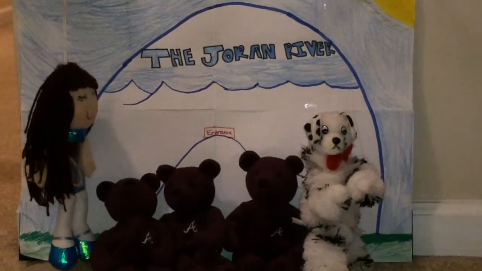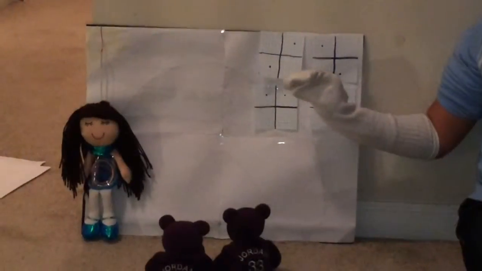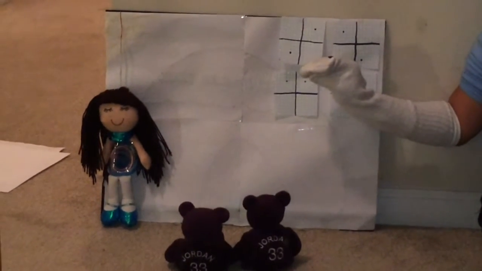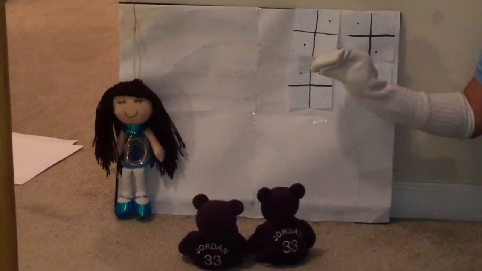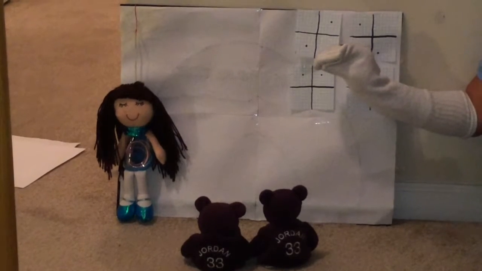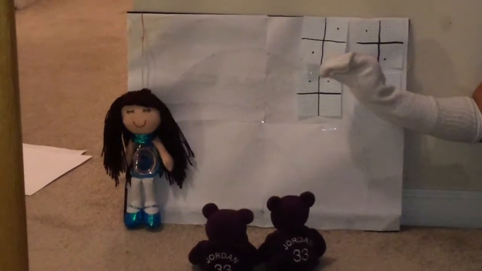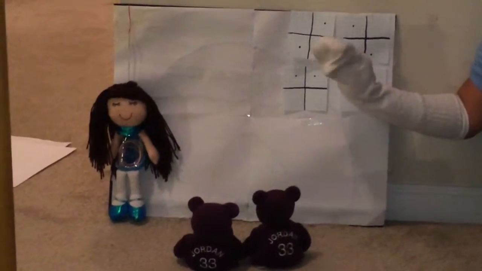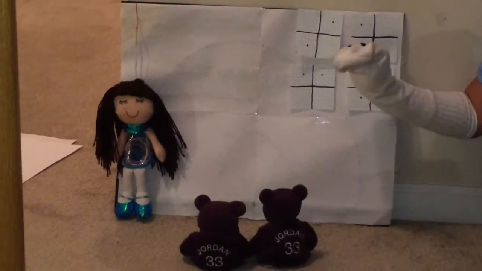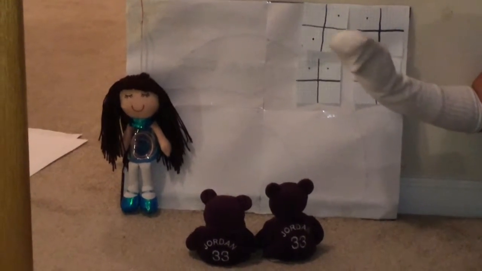Let's go in our secret classroom. Okay. So who do we have here today? My name's Julia. Why are you here, Julia? Because we don't know what slope is. Well, my name is Mr. Saki, and I will explain to you slope so you may enter the Jordan River. Slope is the steepness of a line.